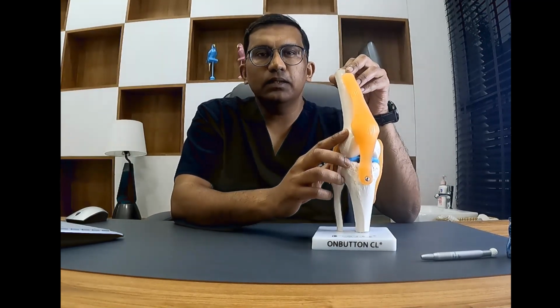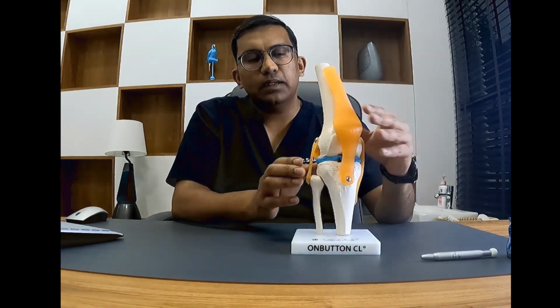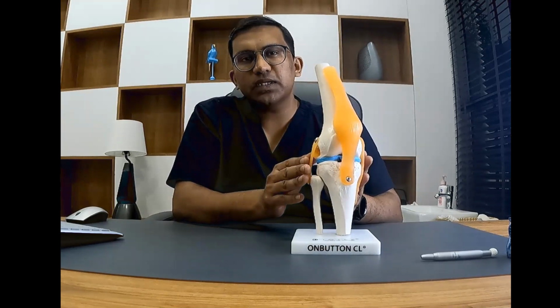There are four important ligaments of the knee. One is the ACL, which is in the front of the knee, then the PCL, which is on the back of the knee, then the LCL and MCL, the LCL on the outer side and the MCL on the inner side.